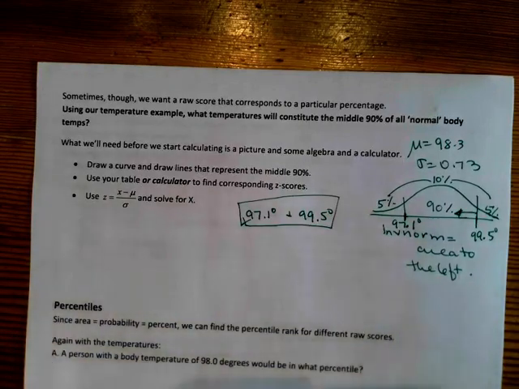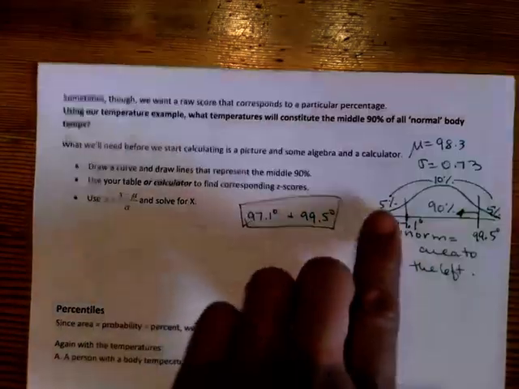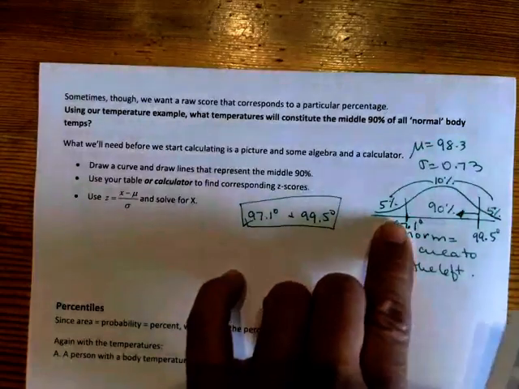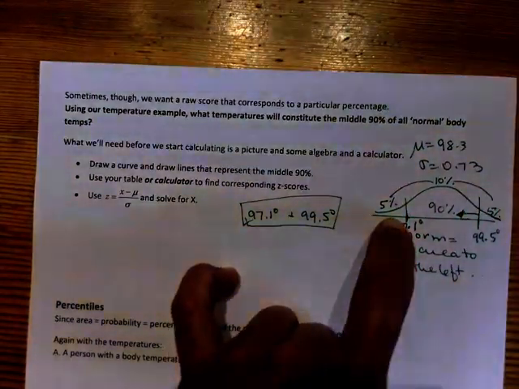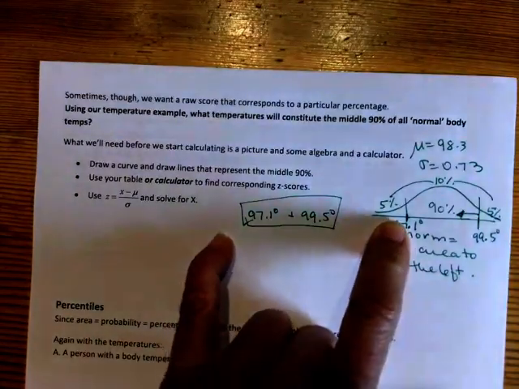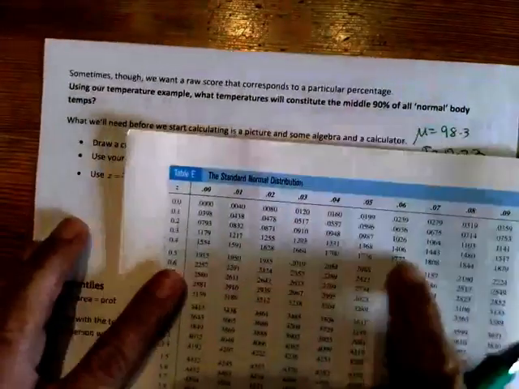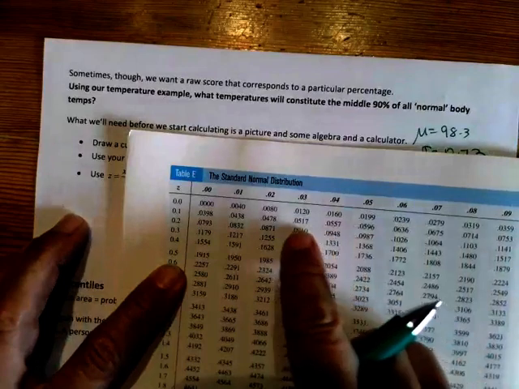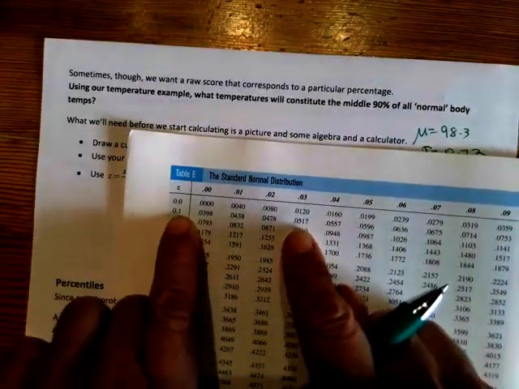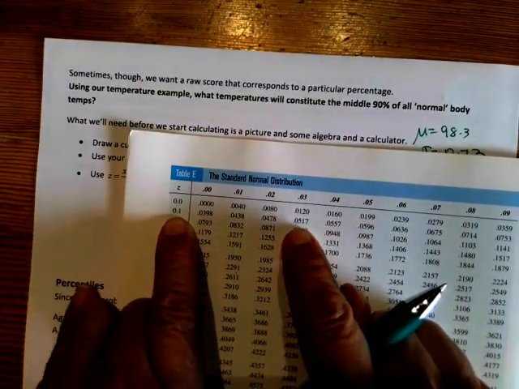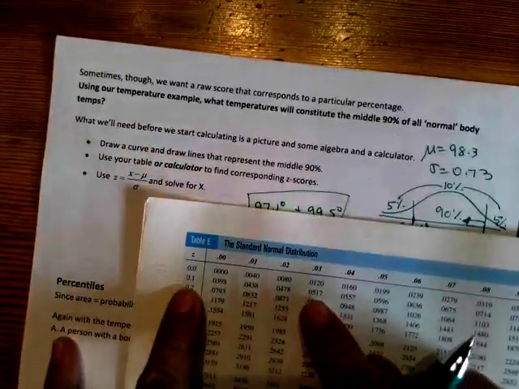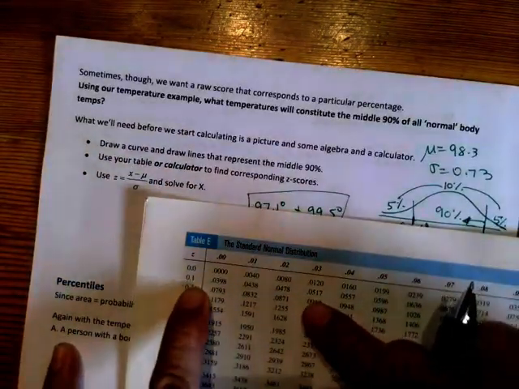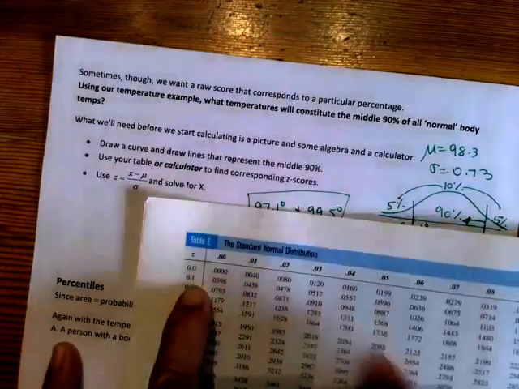Now, if your calculator does not do that, then you would find the 0.05 area, find that z-score. I'm going to use this table real quick. So 0.05, looks like that's our area. So that corresponds to, oh no, this is the other table.